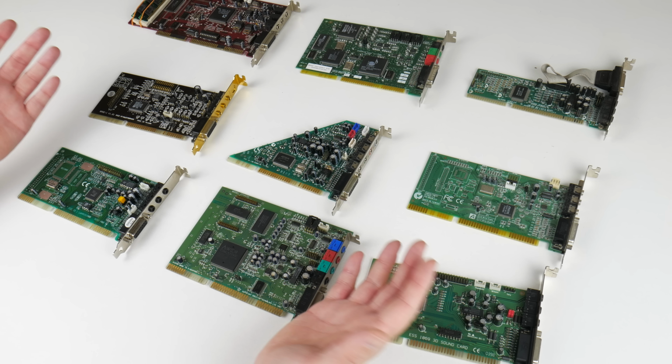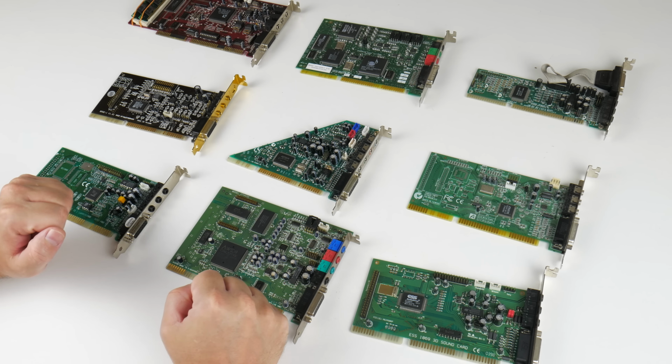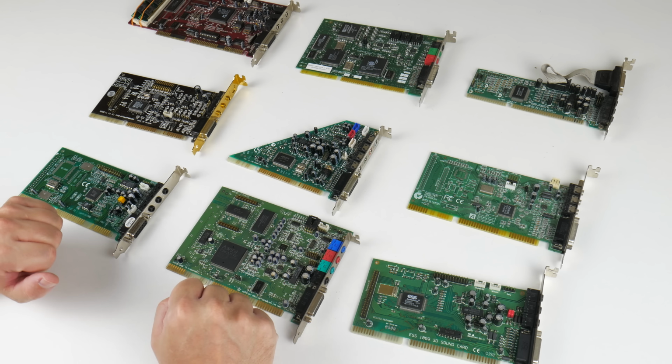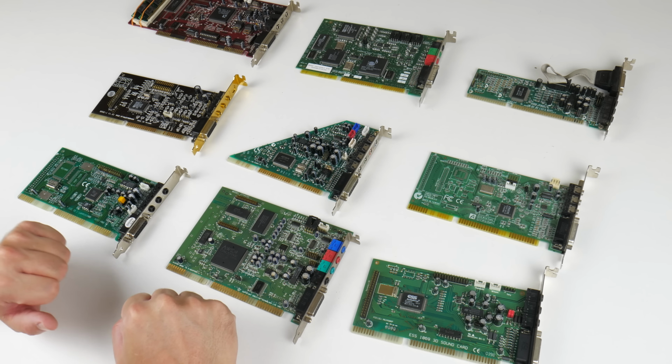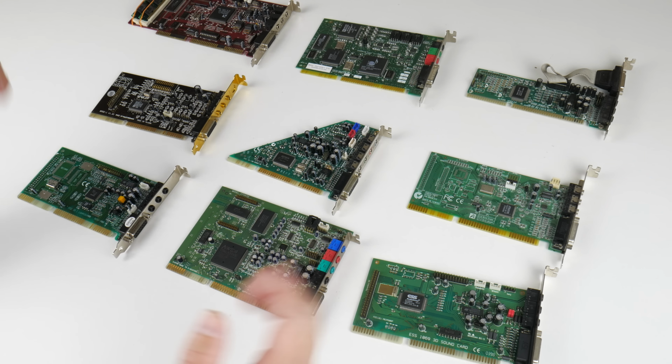The idea is that I can share something that I find interesting but not quite substantial enough for our regular Friday video. So guys, today we're working with ISA plug and play sound cards.